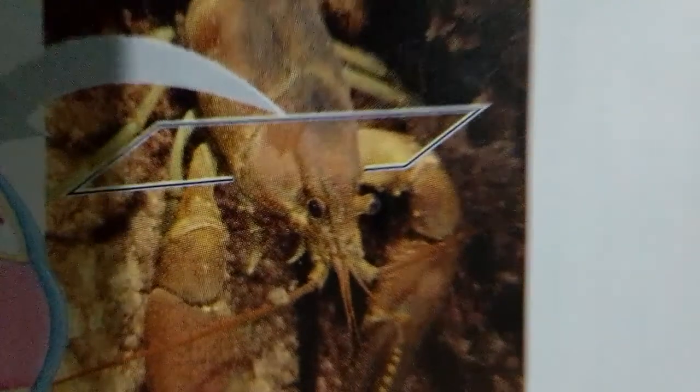Crayfish and lobsters have paddle-like appendages that drive a current of water over the gills. Fish gills are ventilated by a current of water that enters the mouth, passes through slits in the pharynx, flows over the gills, and then exits the body.